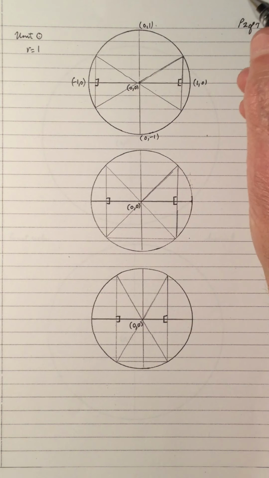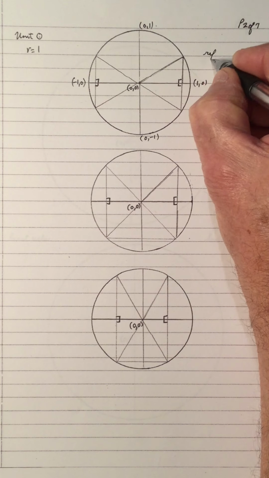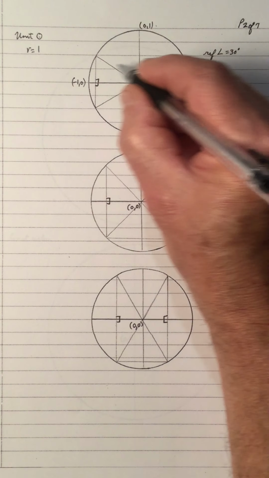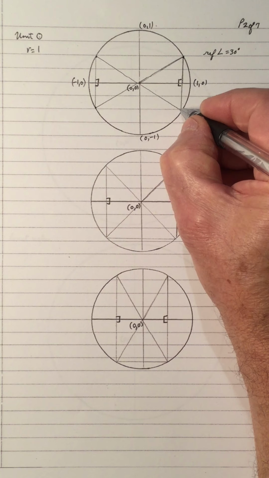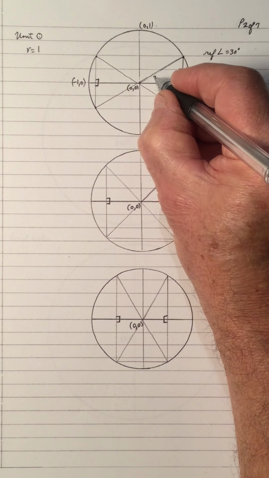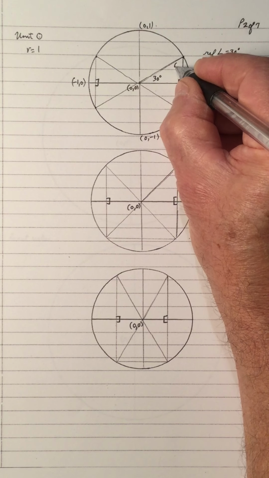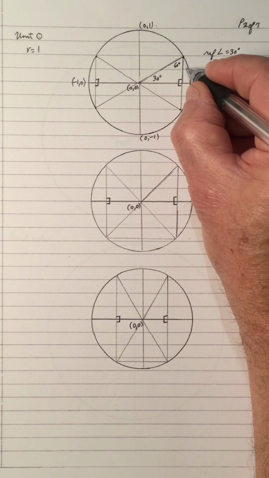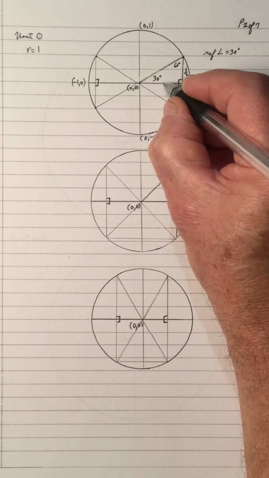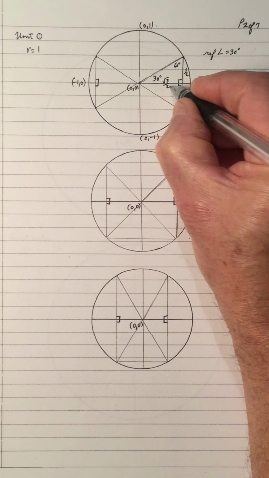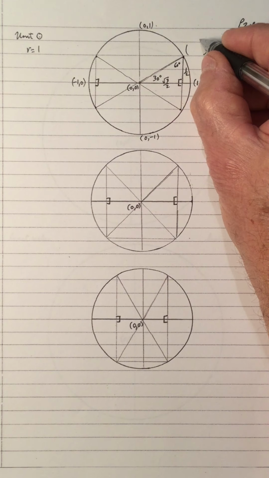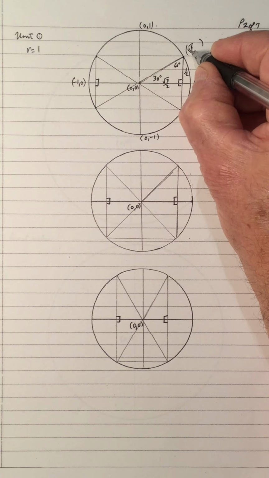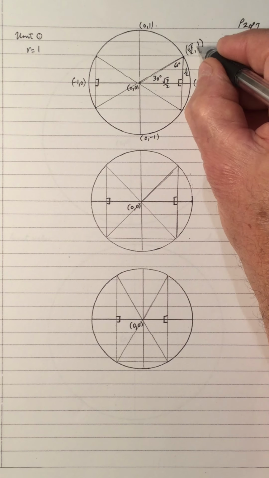Let's look at the reference angle of 30 for each of these points. This point, this one, and this one. If we have a reference angle of 30 right here, that means this angle is 60 because it's a 30, 60, 90 right triangle. Opposite 30 is a half. Opposite 60 is root 3 over 2. So this ordered pair here, x is root 3 over 2, and y is a half.